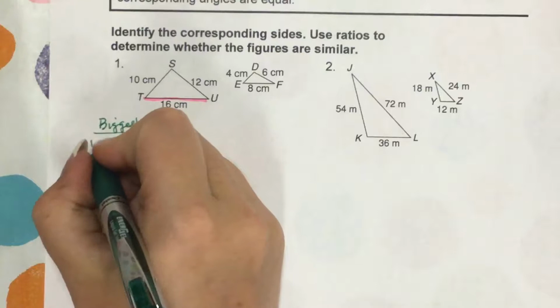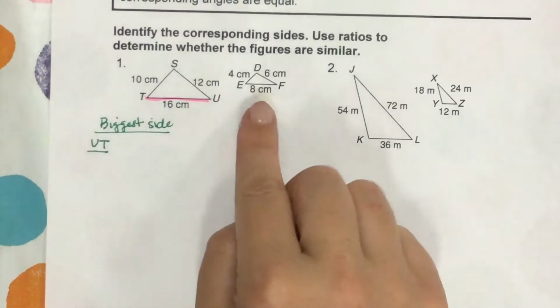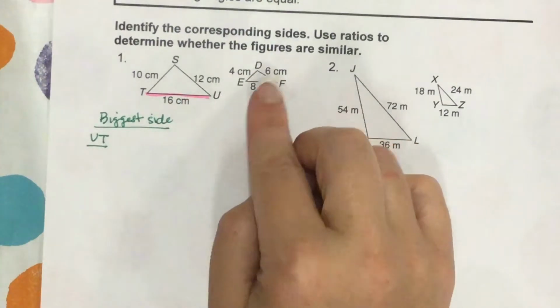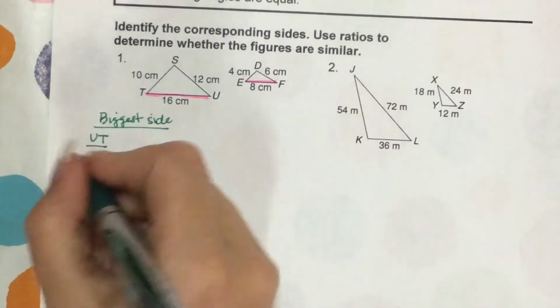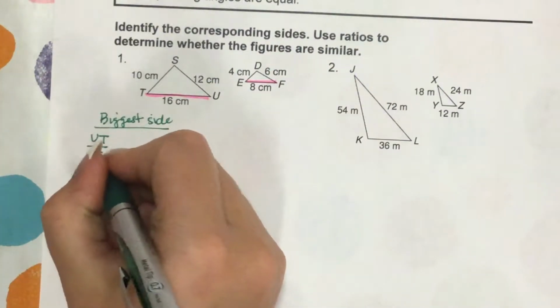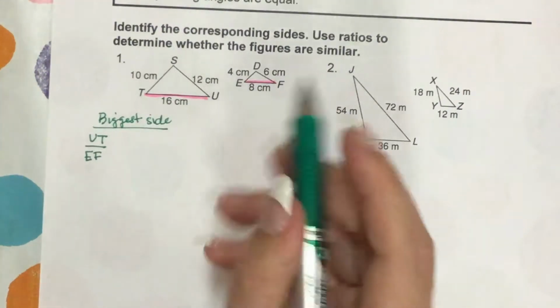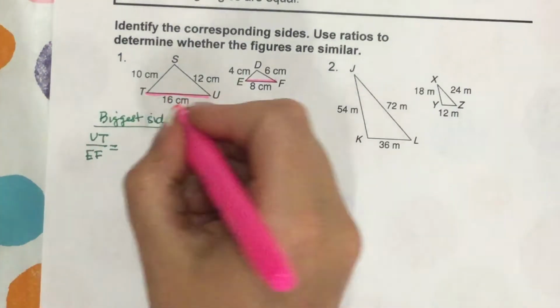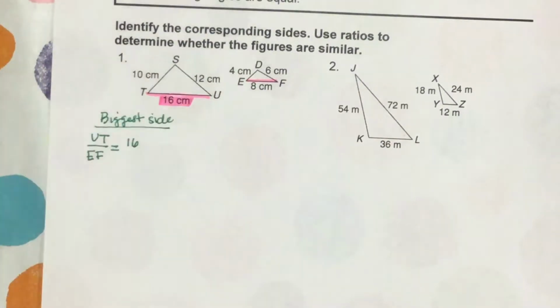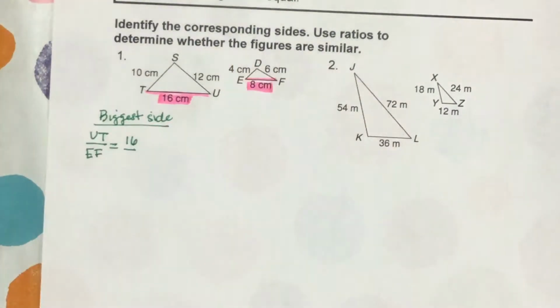So we're going to have UT over the biggest side of the small triangle, 4, 6, 8, which is 8, which is EF. So UT over EF, and that's how you state that line segment, UT, and this one you call EF, equals, then you put the numbers in. The distance of UT is 16, and the distance of EF is 8.